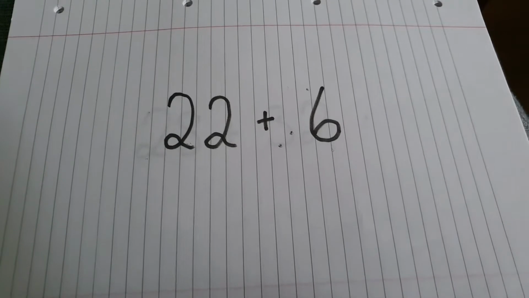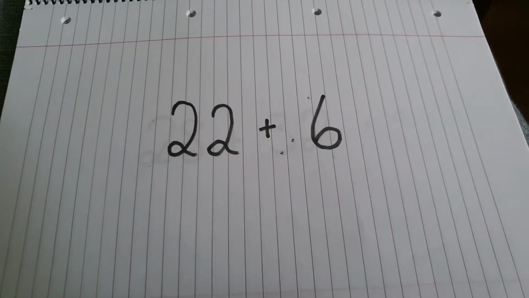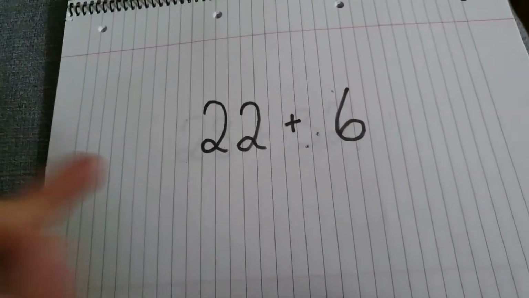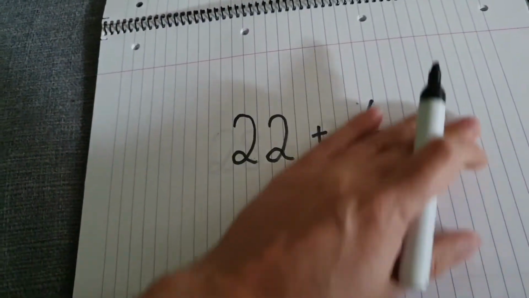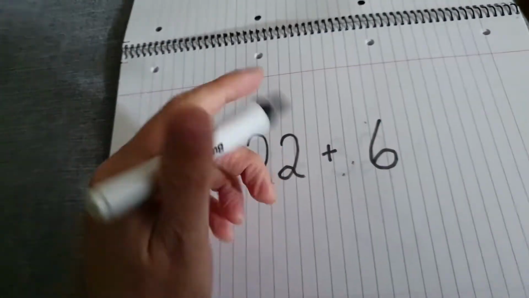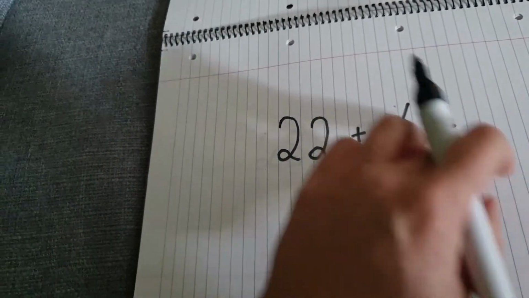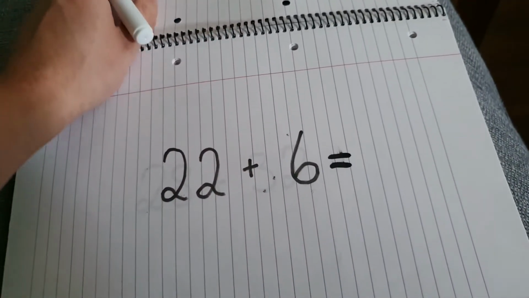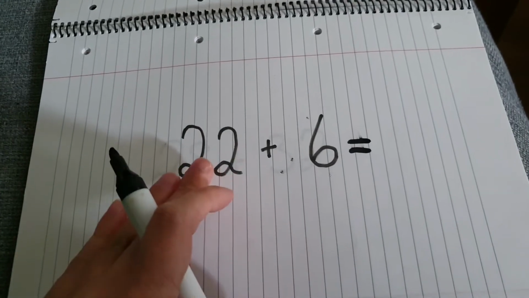Okay, looking at this equation, how would you solve it? What's the best way? Pause the video and try it. Because I'm adding here a 2-digit and a 1-digit number, I'm not going to do any form of written method, because these are mental methods, methods that you solve in your head, but I'm just showing you the different ways of doing that. I'm not going to write anything for this.